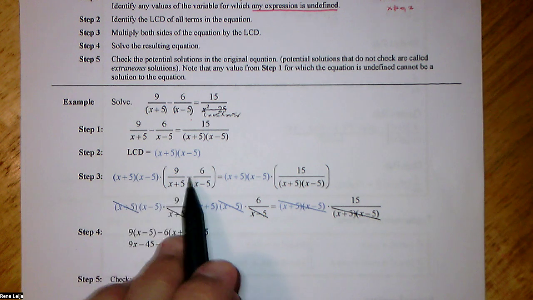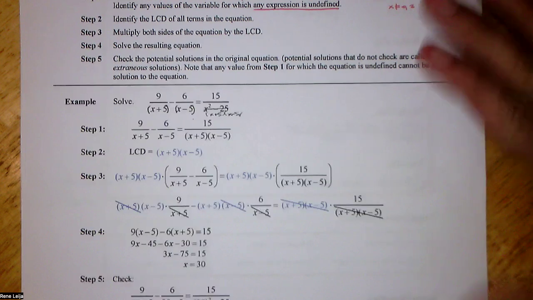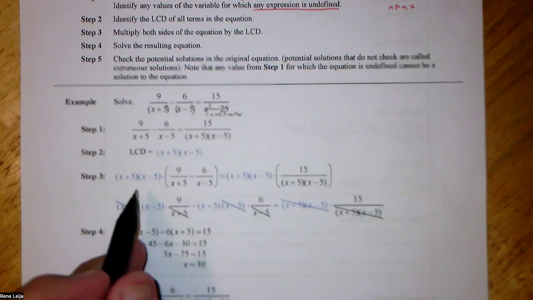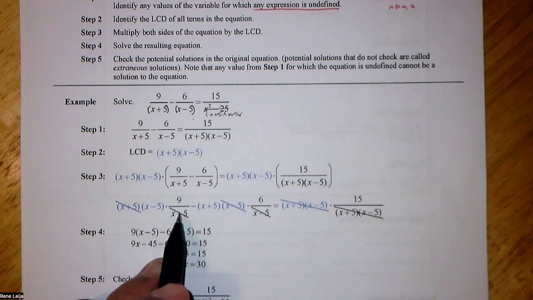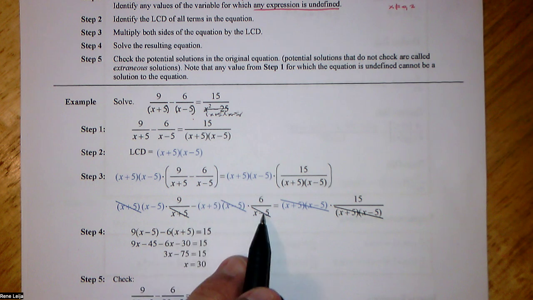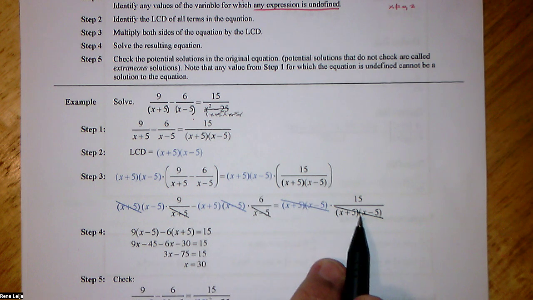Now, when you multiply both sides of the equation through by the LCD, your LCD is going to knock out whatever denominator that you have. So when we distribute, and this is what they did here, they took the LCD distributed to the first term, minus the LCD distributed to the second term, equals your LCD distributed to this other term on the other side.